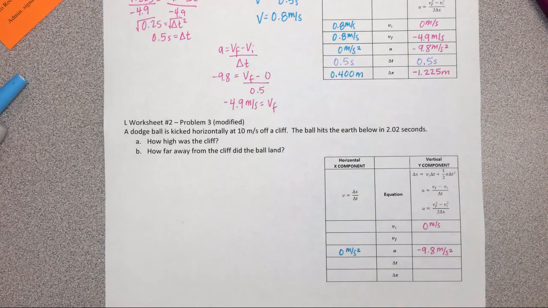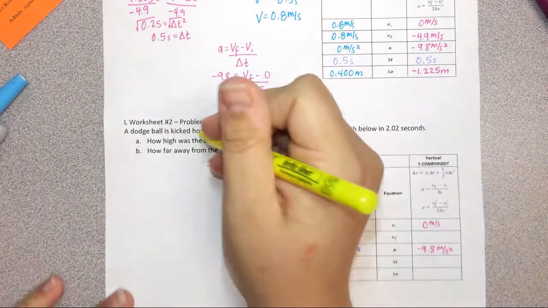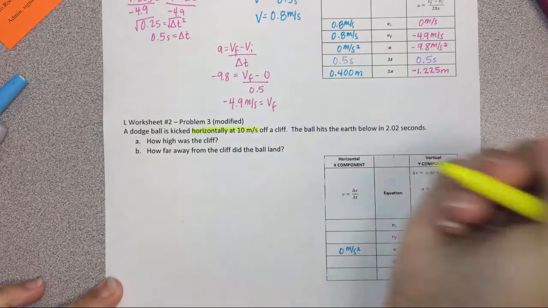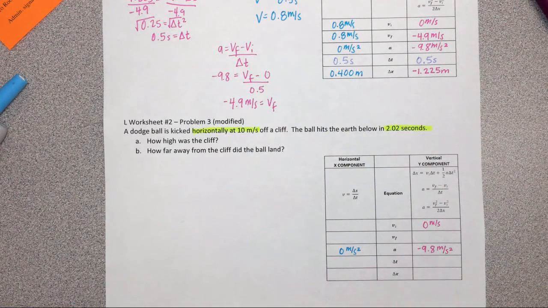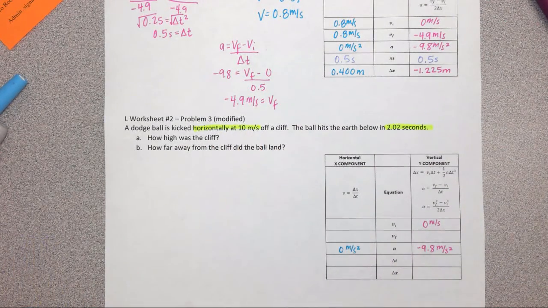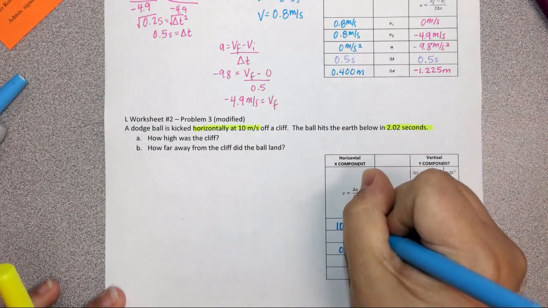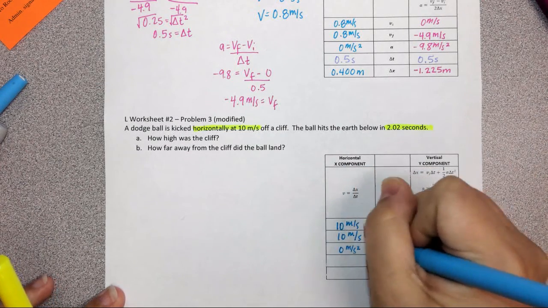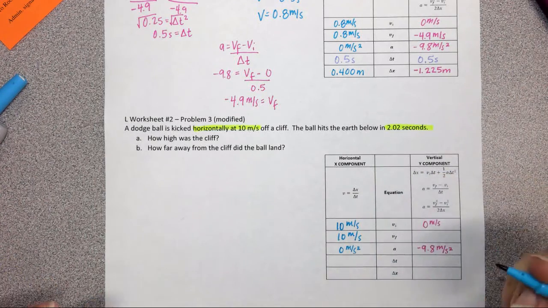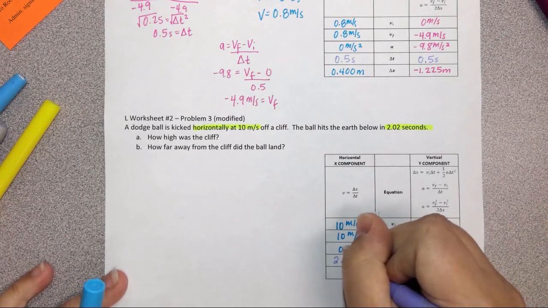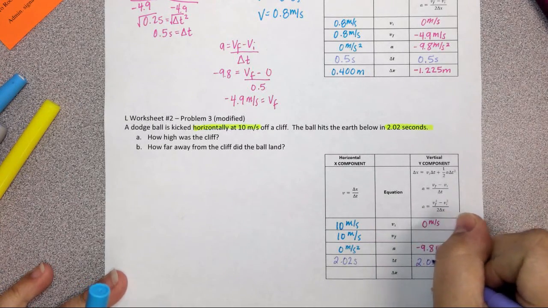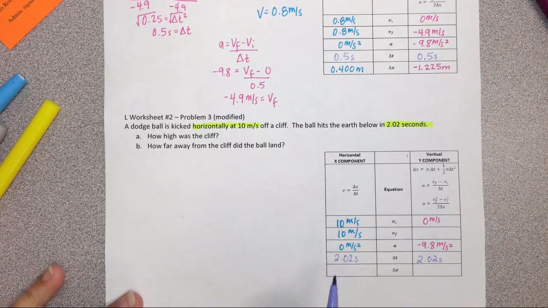Okay, so it says a dodgeball is kicked horizontally at 10 meters per second off of a cliff. The ball hits the earth below in 2.02 seconds. So it says it's kicked horizontally, and this meters per second tells me it's a velocity. So I'm going to put that in my initial and final horizontal velocity spots. The 2.02 seconds is the time it was in the air, so I can put that in both spots, both the horizontal and vertical, because they share time.